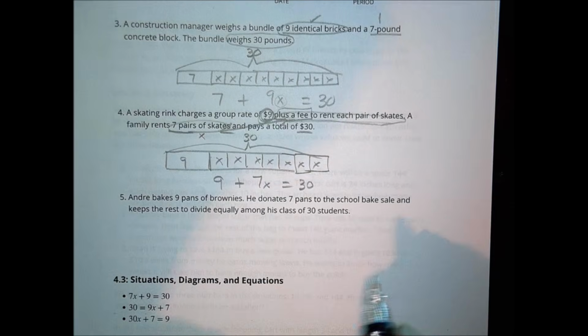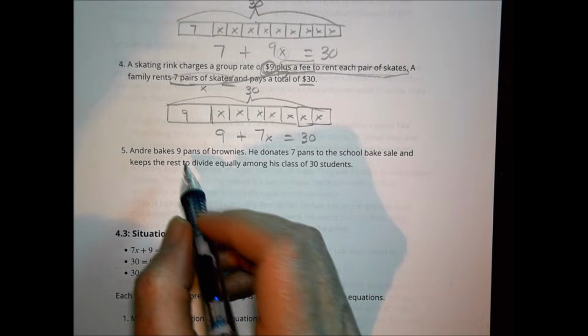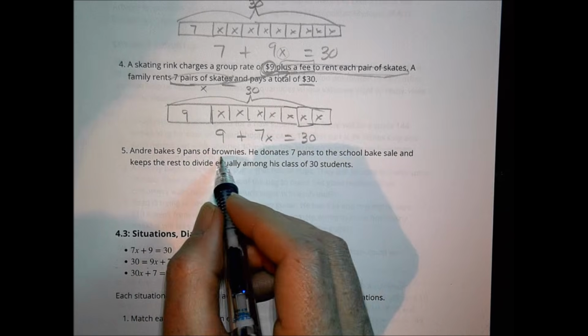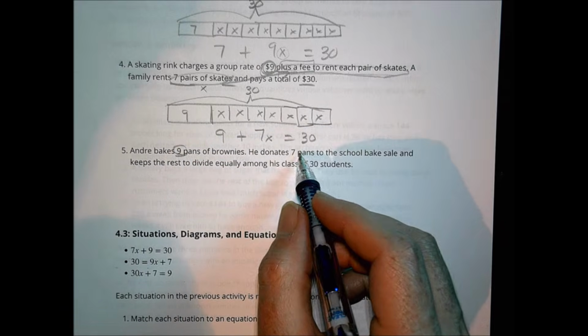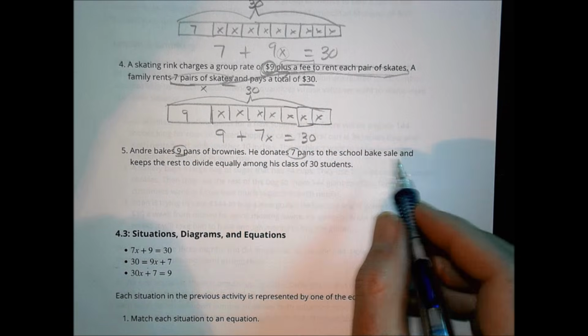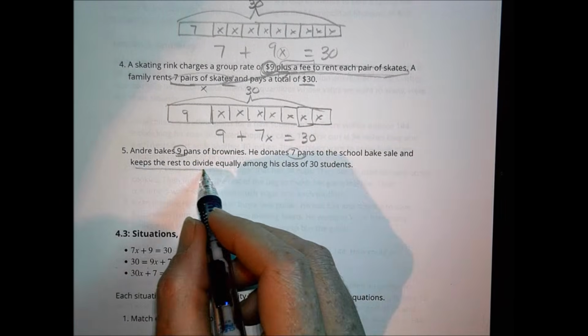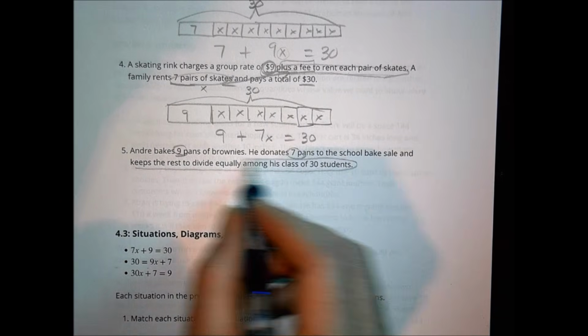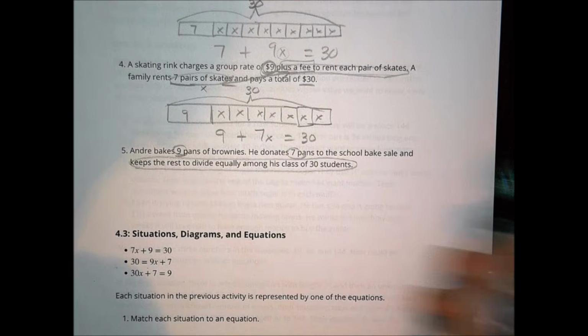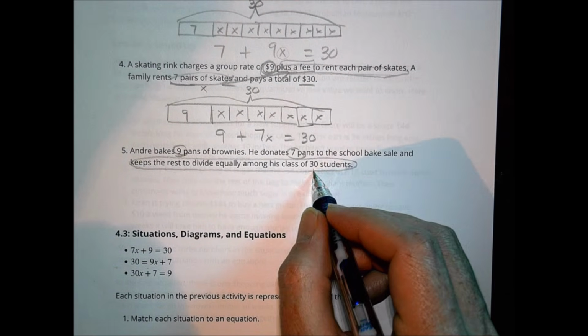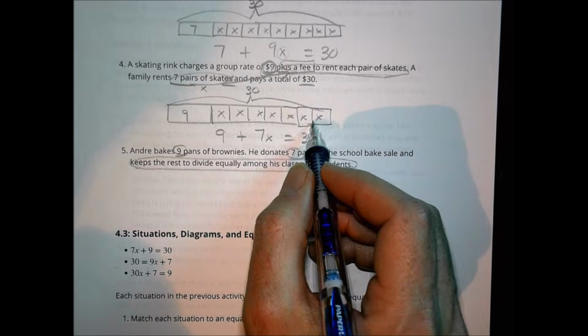And then finally, number 5, it says Andre bakes 9 pans of brownies, and he donates 7 pans, so we have 9 pans of brownies. He donates 7 pans to the school bake sale and keeps the rest to divide equally among 30 students. And this is an interesting problem, but let's look at it. First of all, 30 students, I've been doing 9s and 7s and breaking that up.